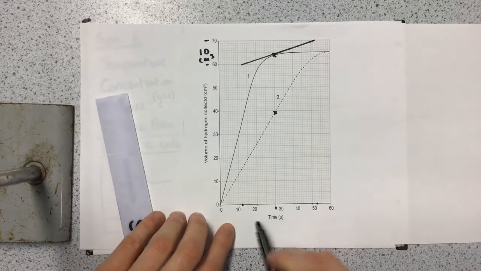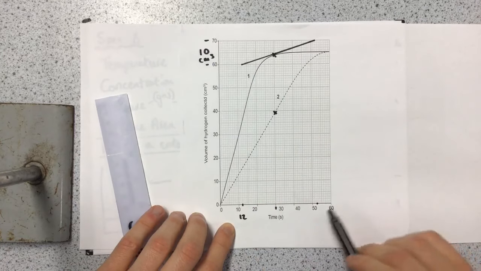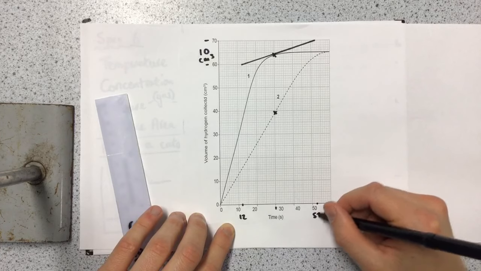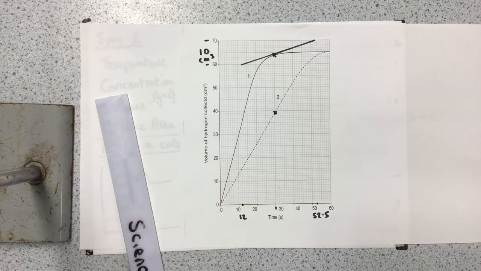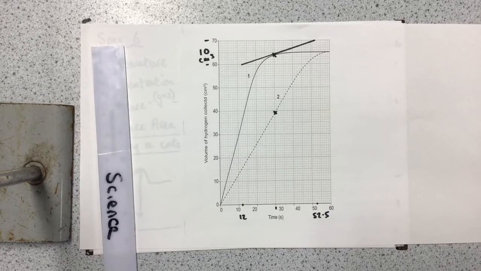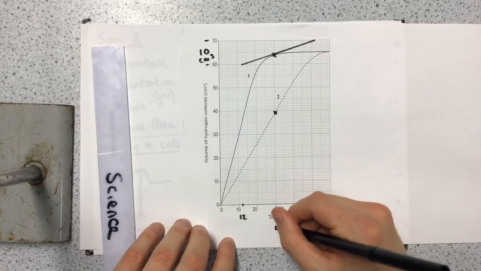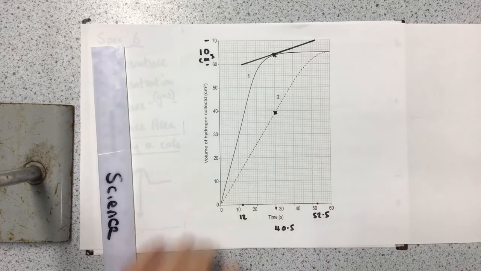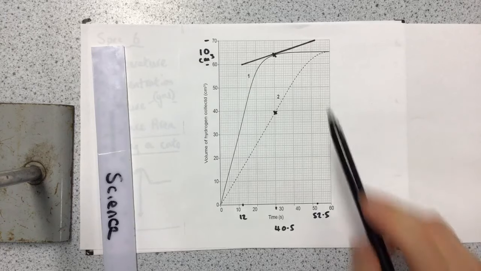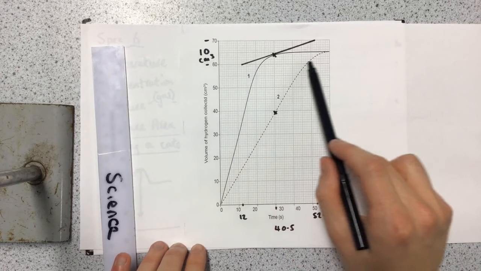So looks like I've got 12 and I'm going up to 52.5. So I've got a difference there of, what, 40.5 I think, on the bottom. Now when you've drawn your tan, if it's easier for you, draw a triangle underneath.